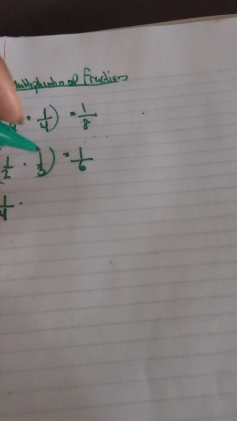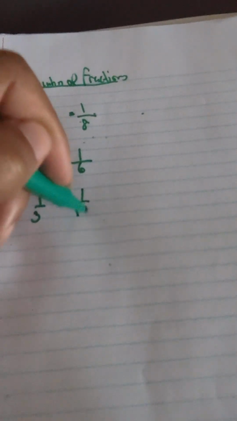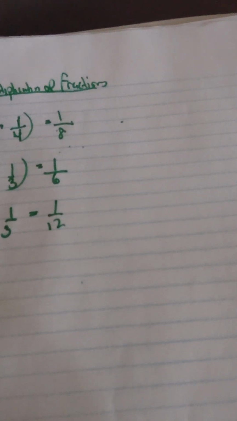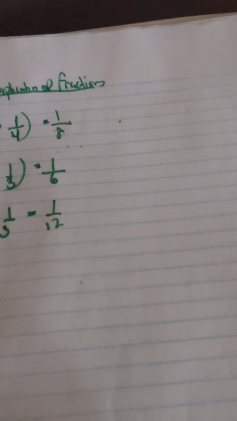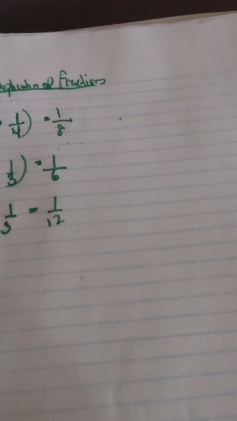Let's do another example. Let's do 1/2 times 1/3. 1 times 1 is 1, 2 times 3 is 6, right? Let's do another example. 1/4 times 1/3. 1 times 1 is 1, 4 times 3 is 12, right? But why is it 1/8? Why is it 1/6 and why is it 1/12, right?